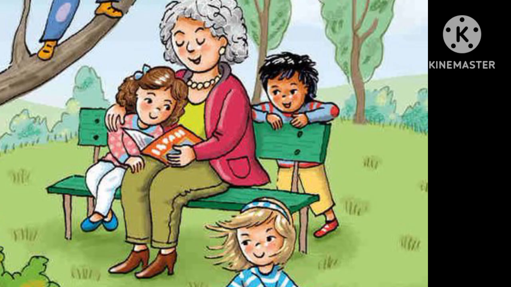Describe the type of dress they are wearing. What are they doing? What is their feeling? Their facial feelings. Describe each and everything. Done.